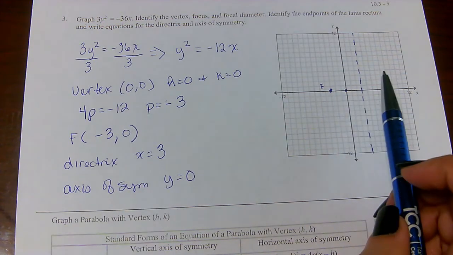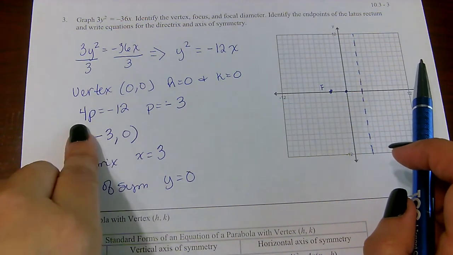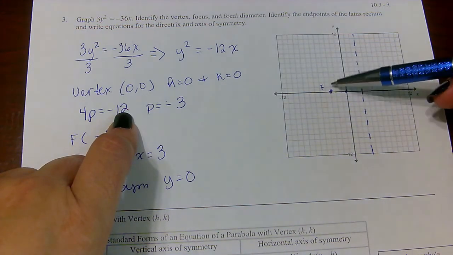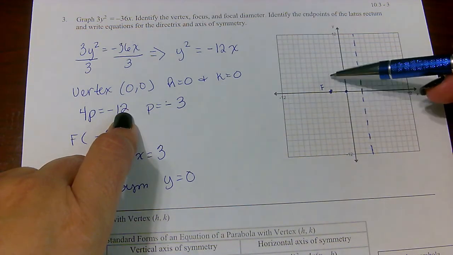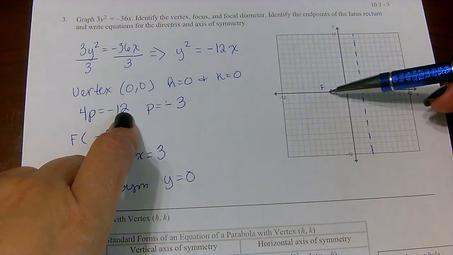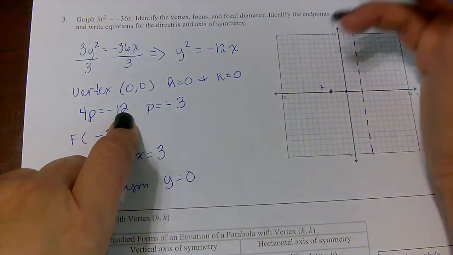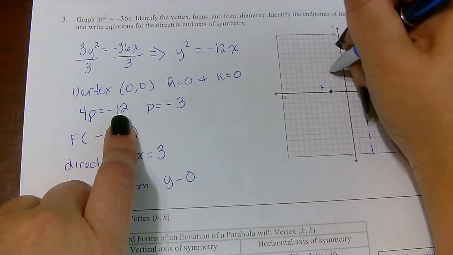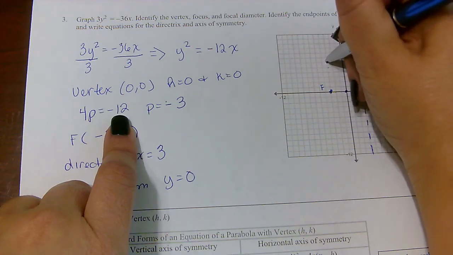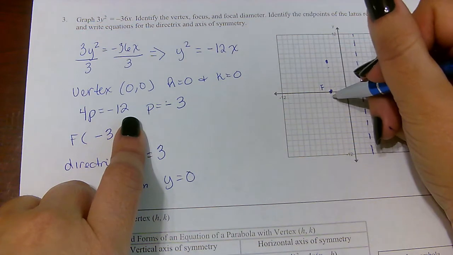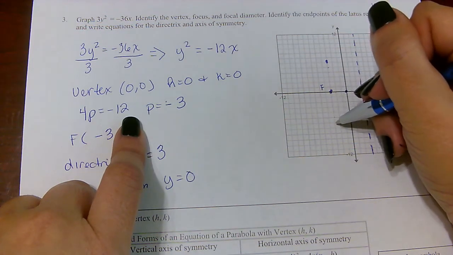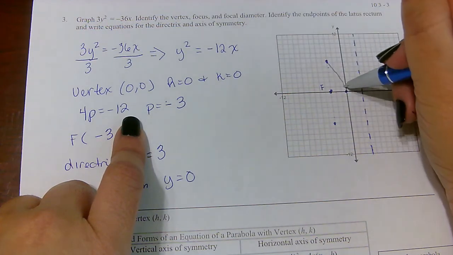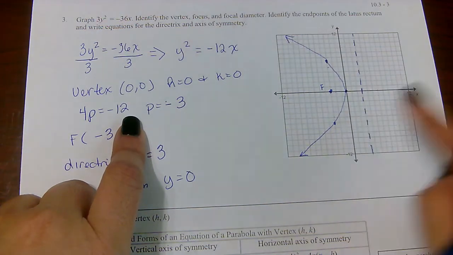Now what we're going to do is go ahead and look at our 4p. Our 4p is 12, which means that the distance going through our focus is going to be 12. We're going to go 6 on each side. So from this point, I'm going 6 up and 6 down. 1, 2, 3, 4, 5, 6. Here's one point on our graph, and the other will be located 1, 2, 3, 4, 5, 6 right here. Now that I have these points, I can go ahead and graph my parabola. It'll look just like that.